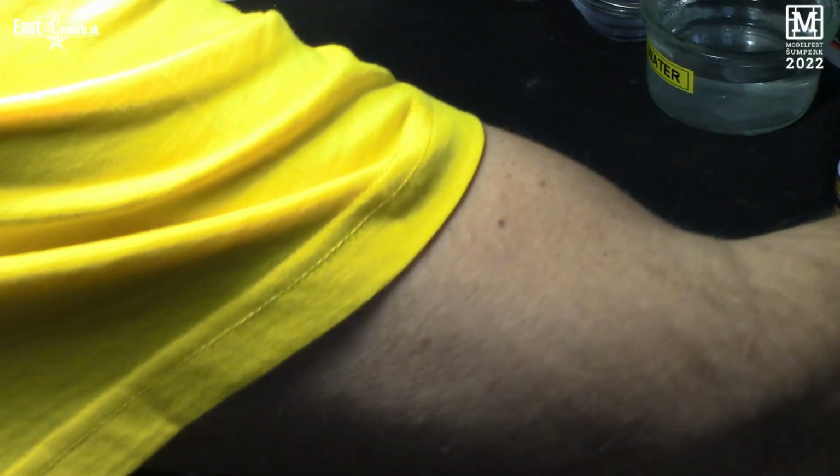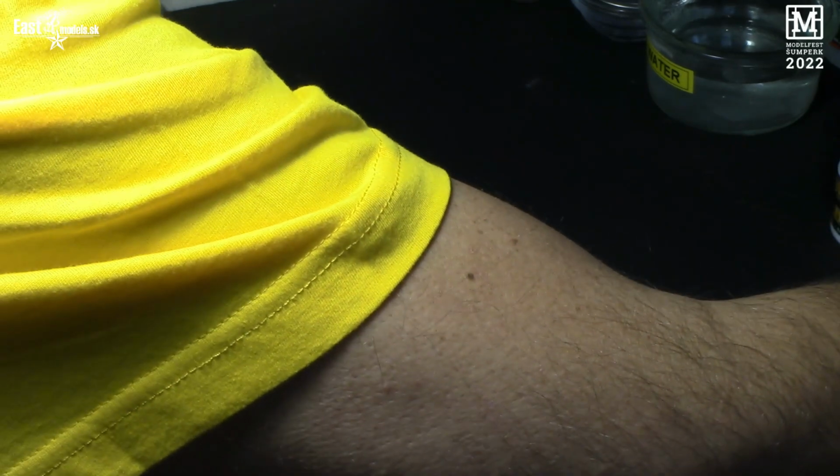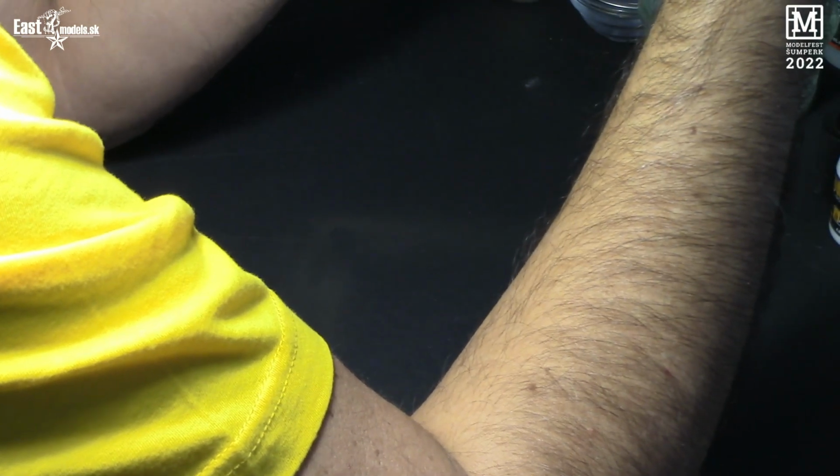For example, when I must paint the grass, in this case you can see forest green as a base color. I add two layers of forest green with a little bit of yellow to convert the fiber into three tones.